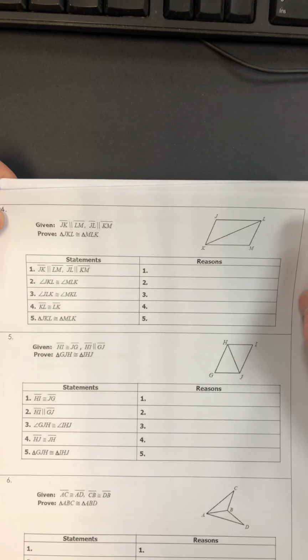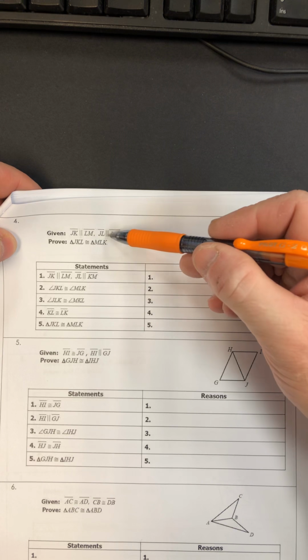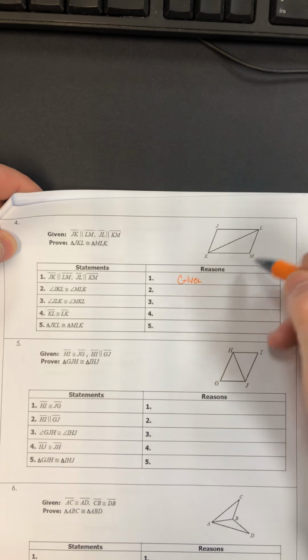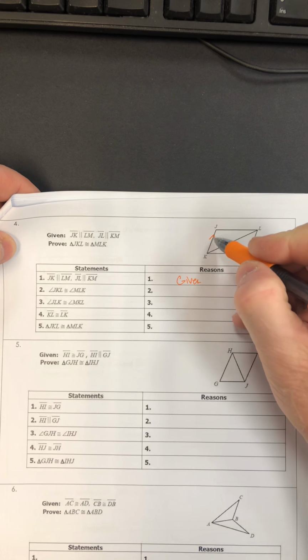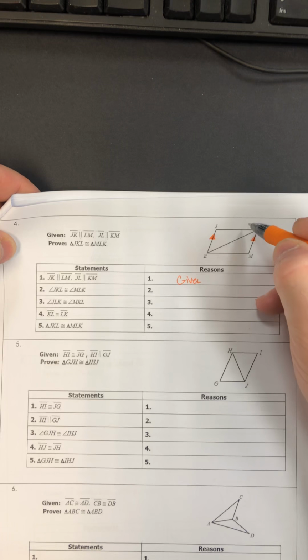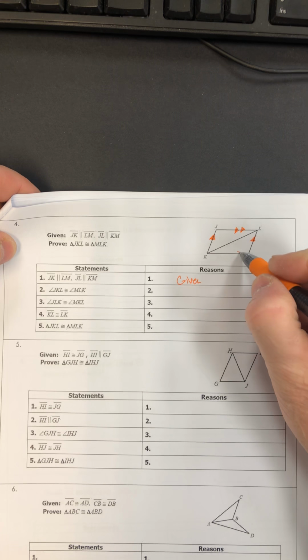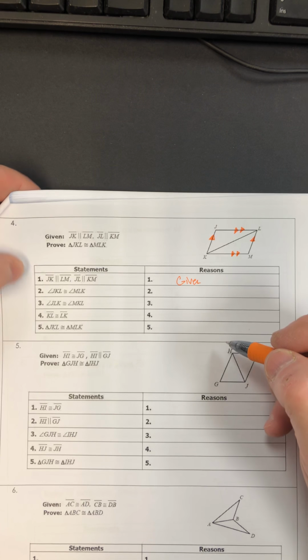Okay, let's see. This is page 8, number 4. So JK is parallel to LM, and JL is parallel to KM, so that's given. So now I'm going to mark those parallel lines, JK and LM, and then JL with KM. All right, now we know which ones are parallel.